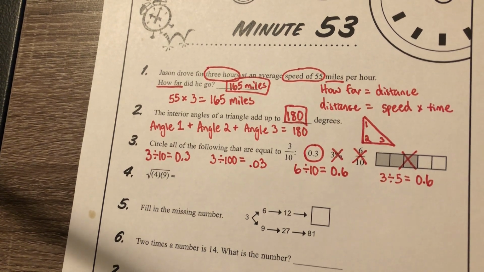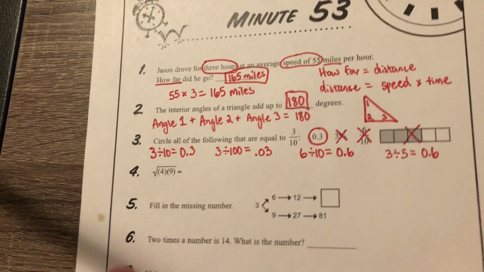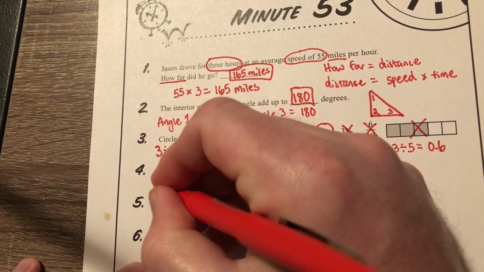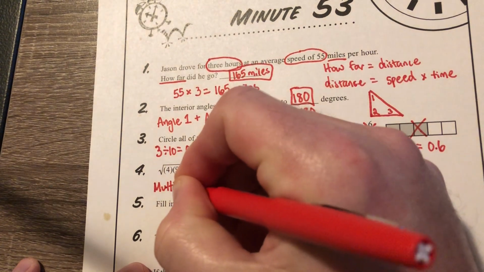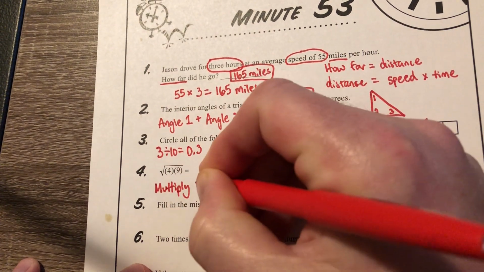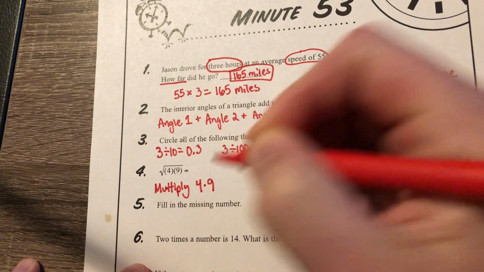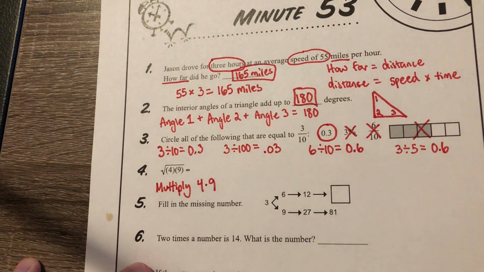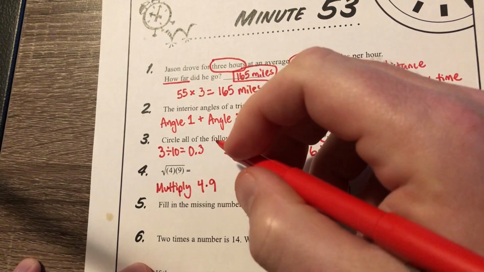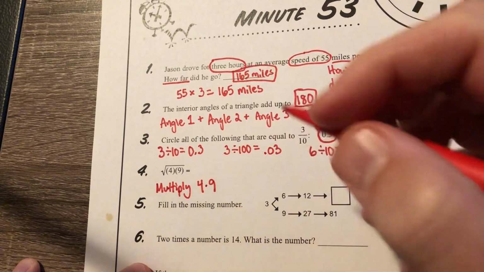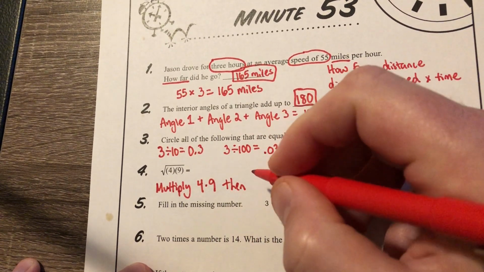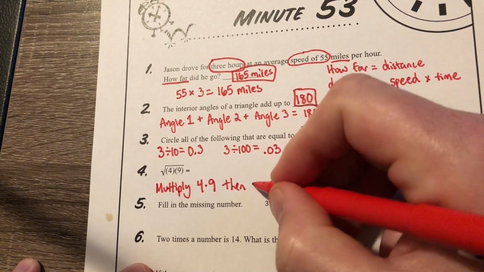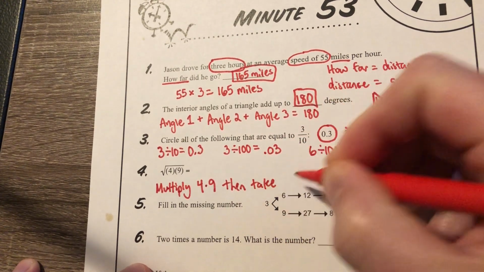Number 4, we have the square root of 4 times 9. So the first thing I'm going to do is I'm going to multiply the 4 times 9. So I need to do what's inside the square root sign first. So I'm going to multiply 4 times 9, then I'm going to take the square root of that.